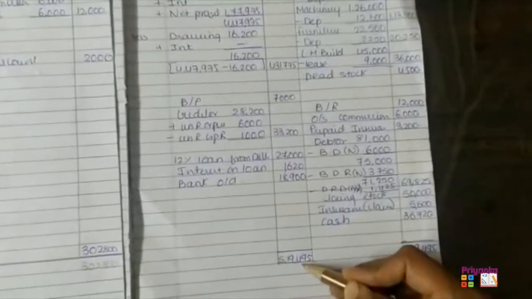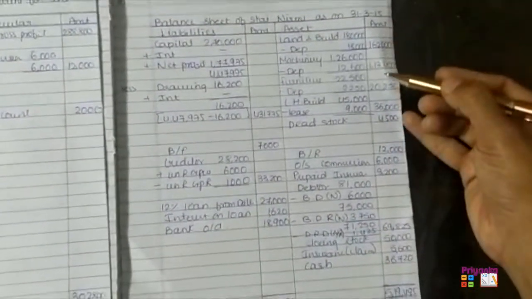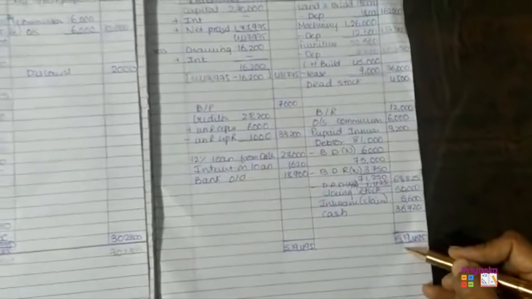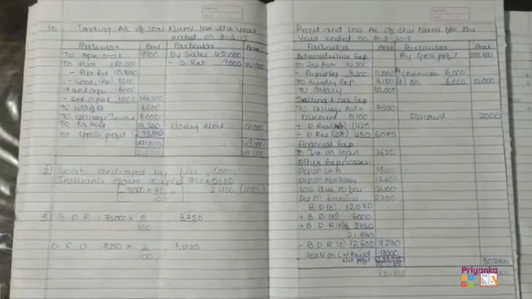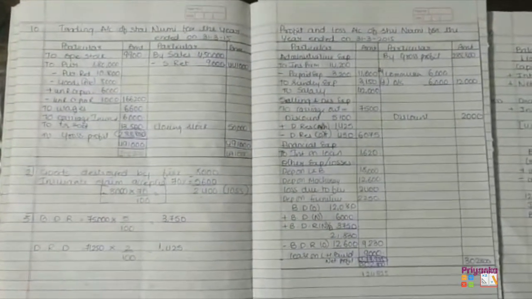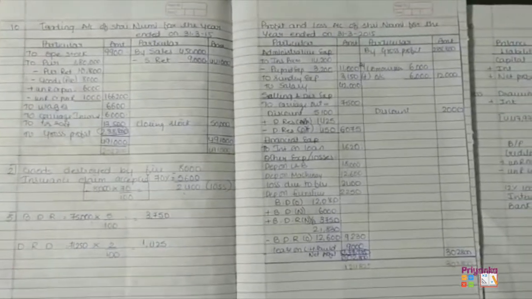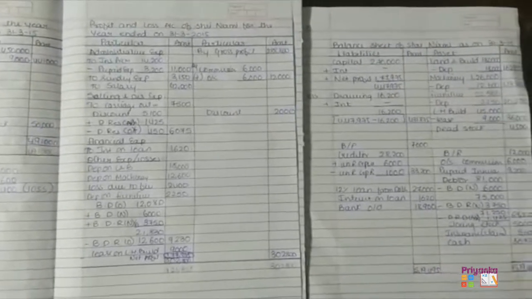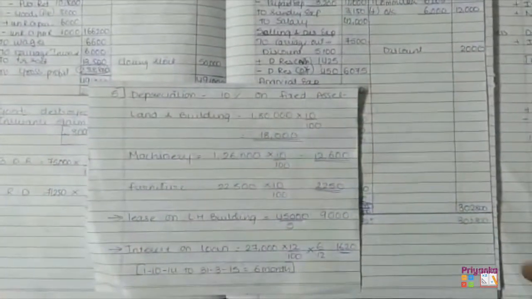Here I found the amount 5,19,495 and same on the asset side. After removing all the total, it is 5,19,495. So here is the calculation and the account. You can pause or you can take a screenshot of the video and write it down in your notebook. That is the profit and loss account, and here is the balance sheet, and if you want, this is the calculation of the adjustment.